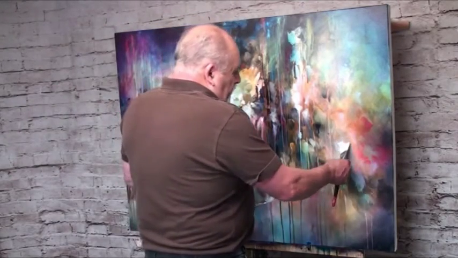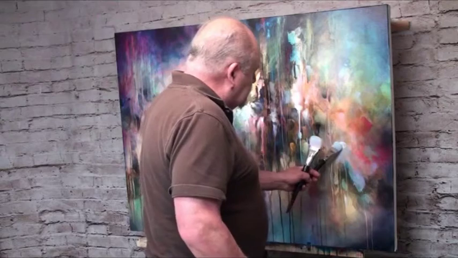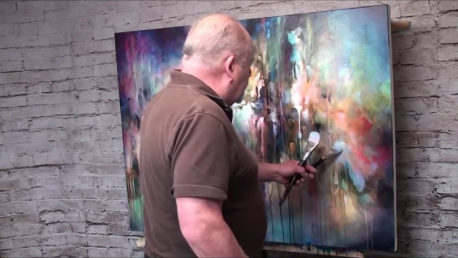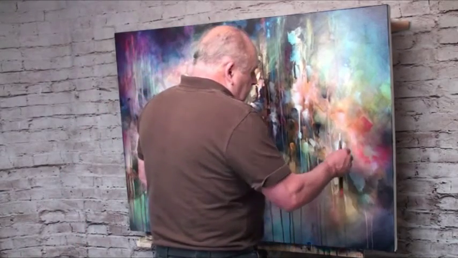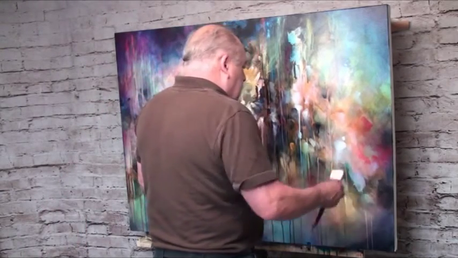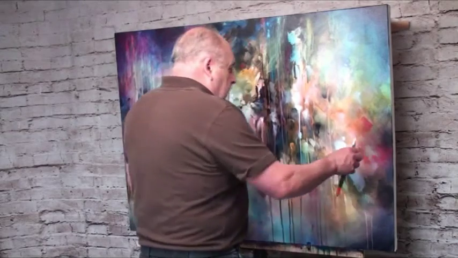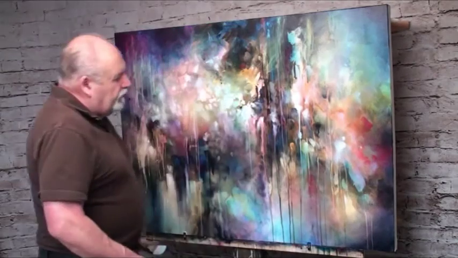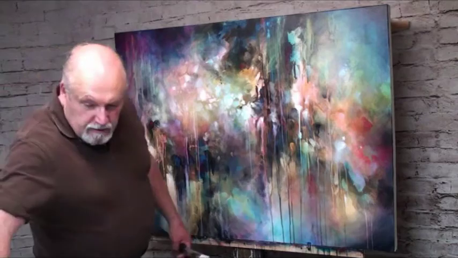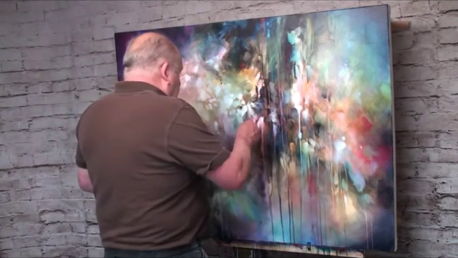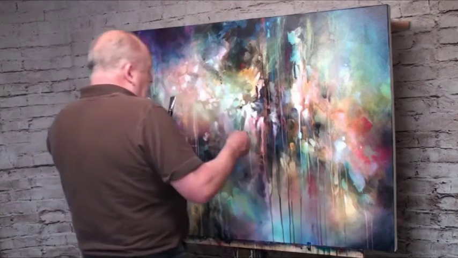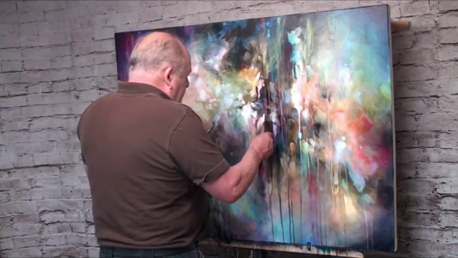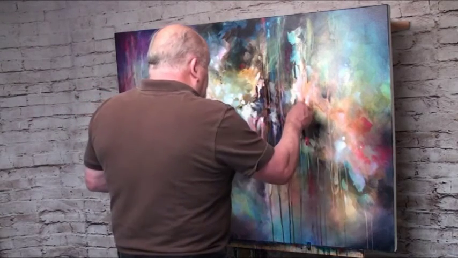Just put a little dab of white in. Take a brush, just pull it down. It automatically breaks, like blends that side of it. Looks like we need a little bit more weight in here. Focal point. It wants to head towards the center. I don't know if it's me, but I've got to keep it away from there.